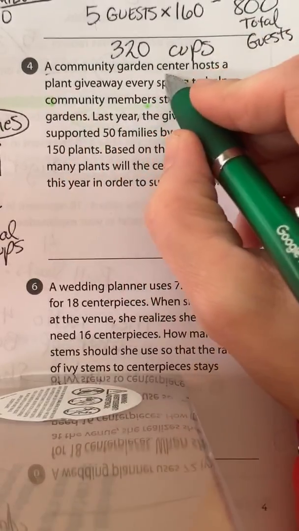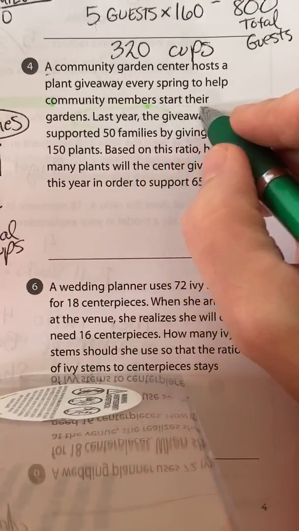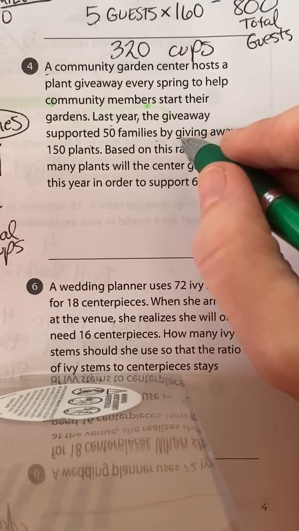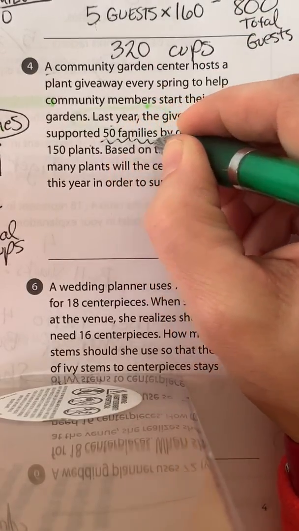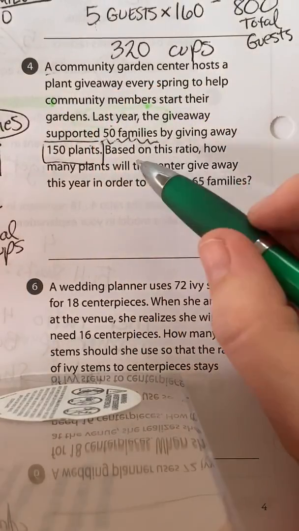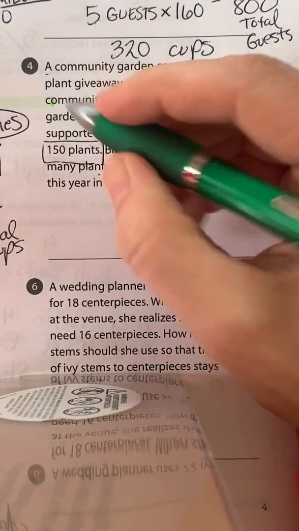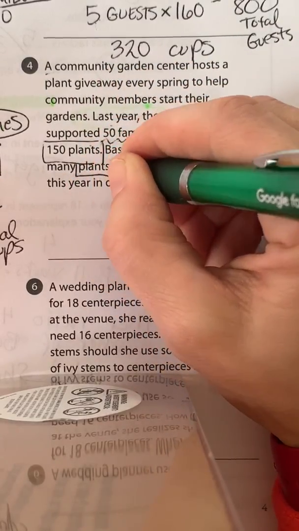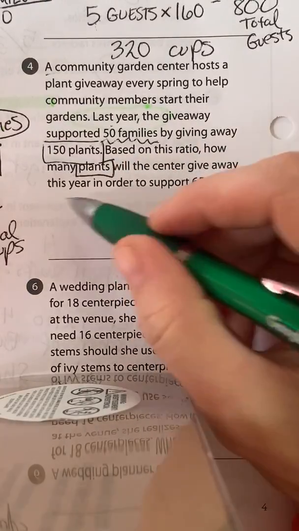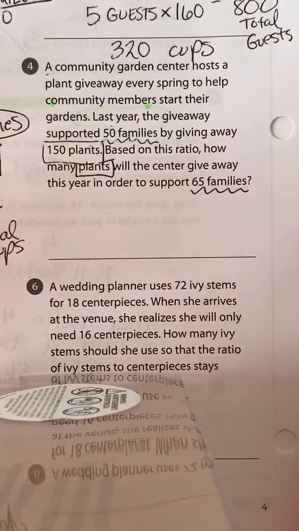Okay. A community garden center hosts a plant giveaway every spring to help community members start their gardens. Last year, the giveaway supported 50 families by giving away 150 plants. That's nice. Based on this ratio, how many plants? Notice what was mentioned first. That's right, plants. Will the center give away this year in order to support 65 families?